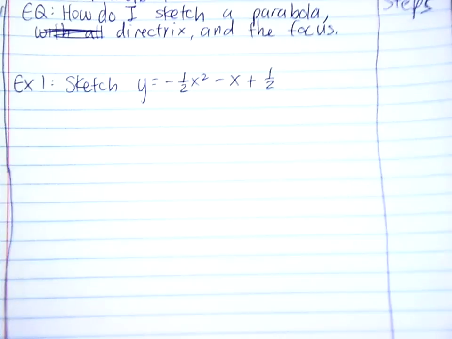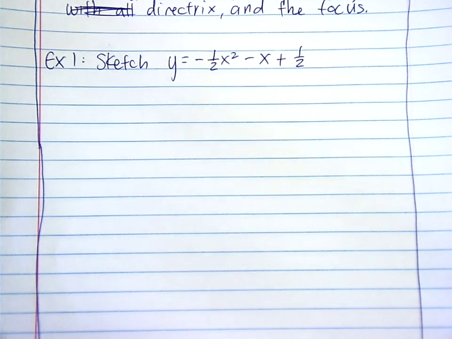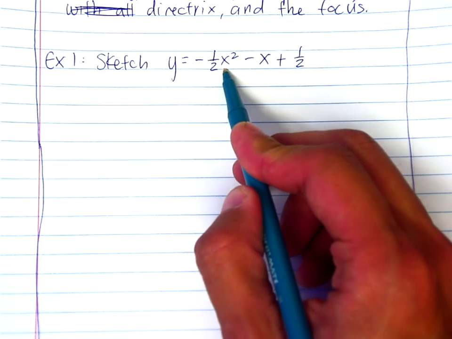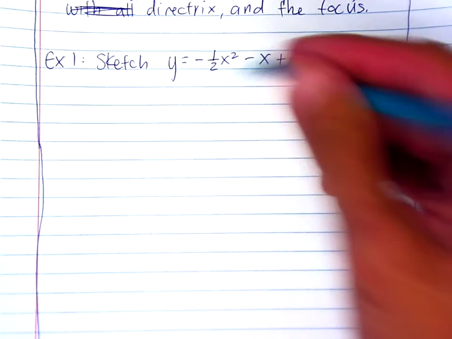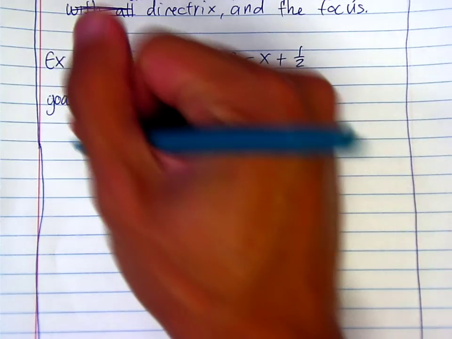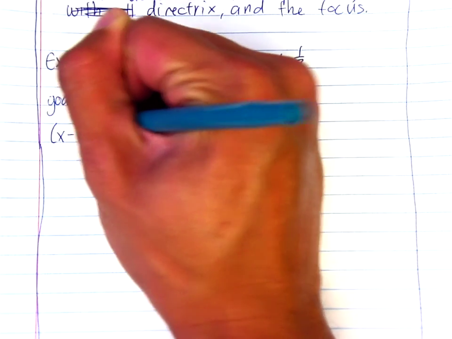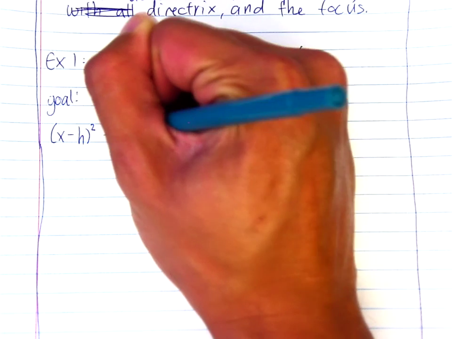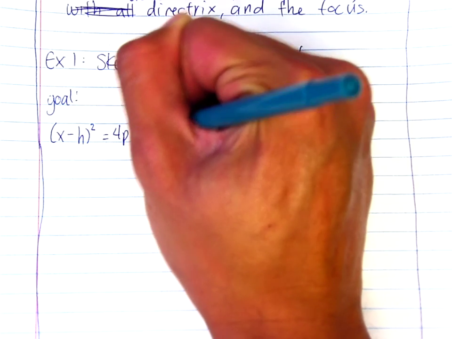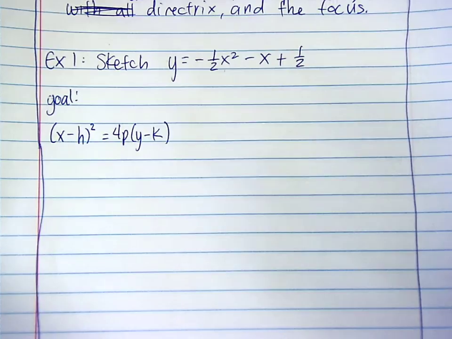Okay, so a lot like your circle, we're going to have to complete the square. So let's start. Right now, it doesn't look like anything, but I do realize that the x is being squared. So since my x is being squared, it's probably going to either face up or down. So it's going to be x minus h squared equals 4p times y minus k. So that's my goal. Okay, I need to make it look like that. And what I'll do is I will complete the square.